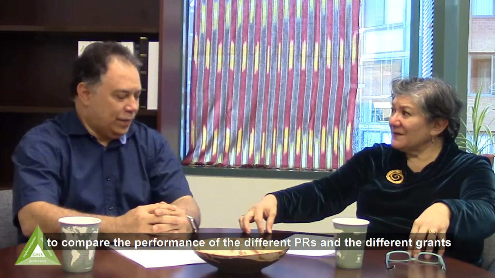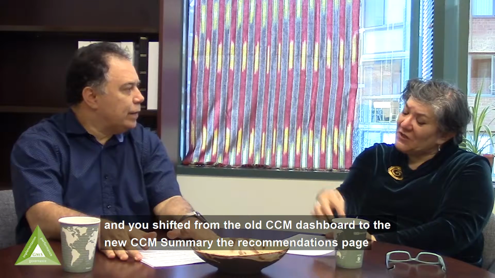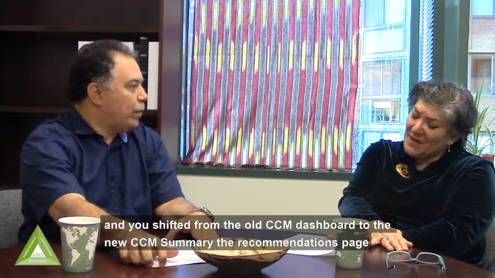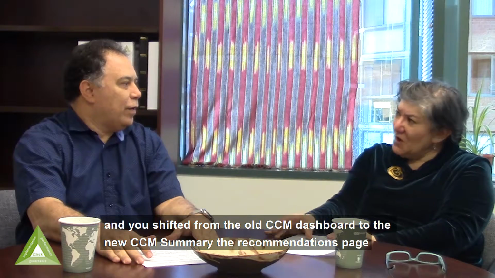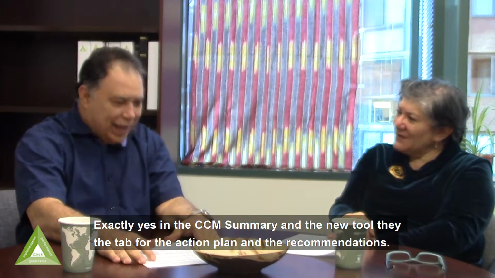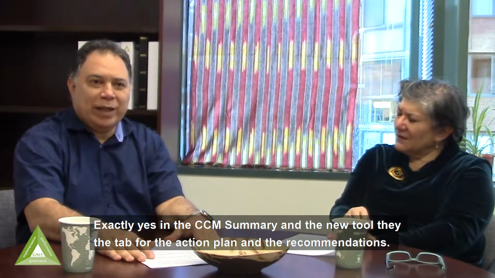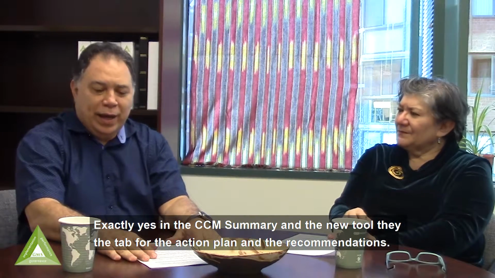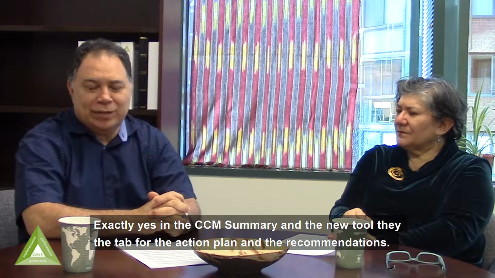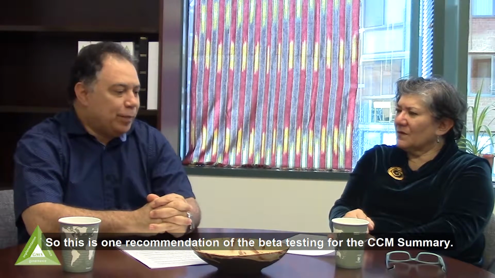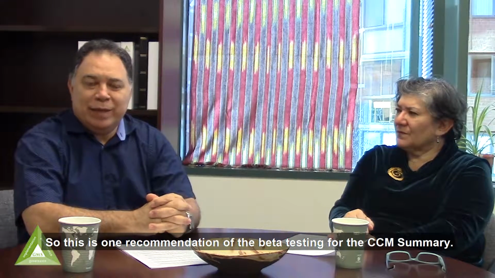the different grants. And you shifted from the old CCM dashboard to the new CCM summary, the recommendations page and the action. Yes, in the CCM summary and the new tools, they have the tab for the action plan and the recommendations. So this is one recommendation of the beta testing for the CCM summary.